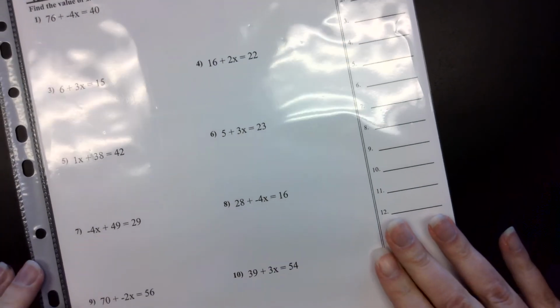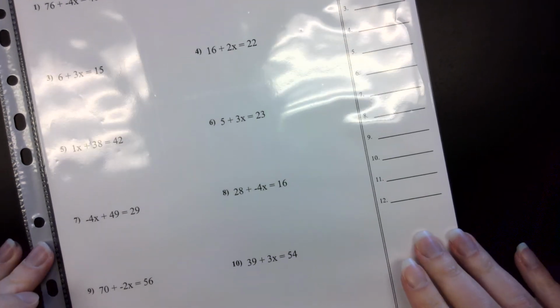Let me just grab a different sheet here of paper. Let's choose another one here. Why don't we do number 11. 11 is 24 minus 4x equals 16.